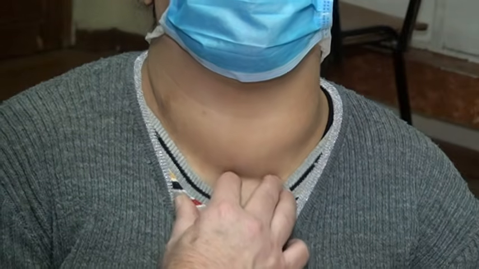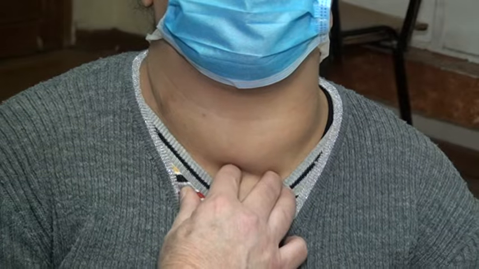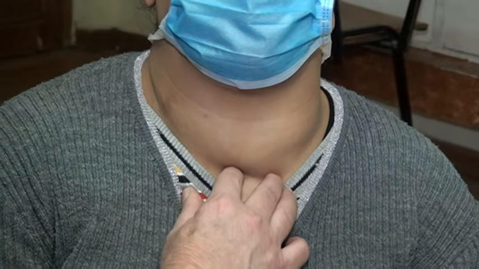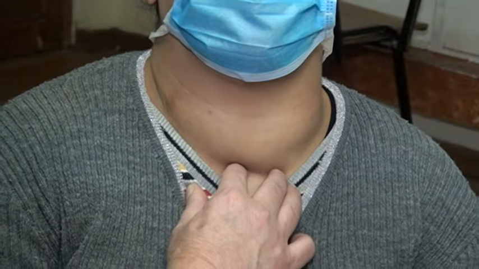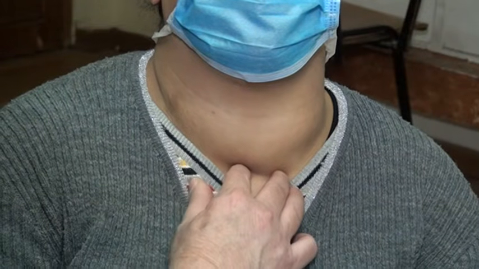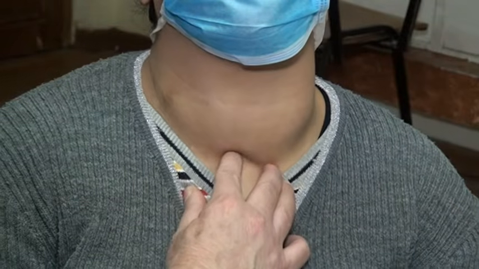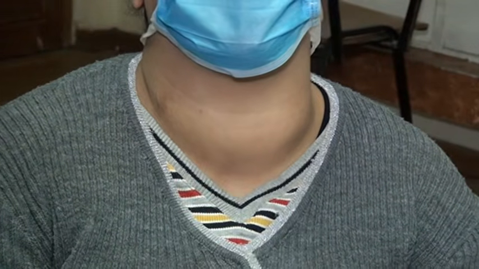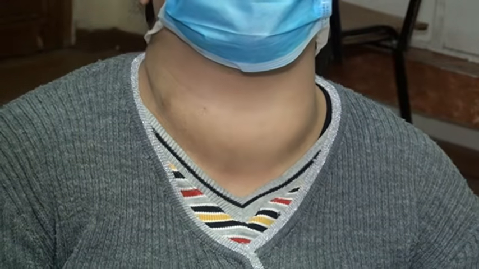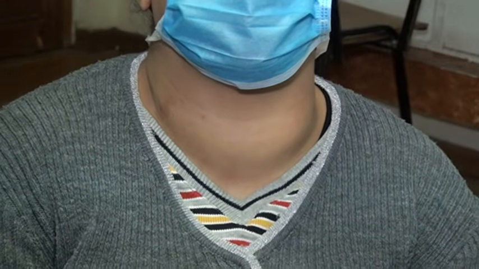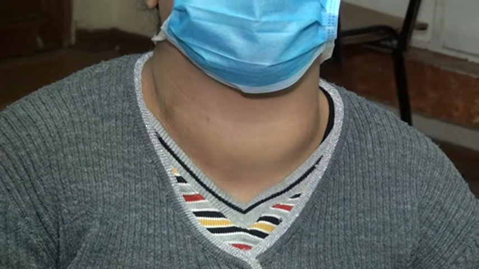Now, if I am not capable of feeling this like that, I can ask the patient to swallow. In this case, the trachea rings will move, and I can feel a moving trachea better than a still trachea. Can you swallow your saliva once? Yes, I can see it moving behind the tip of my finger now. Then I am sure now that this patient is not having a retrosternal extension. The trachea is not shifted to one side.